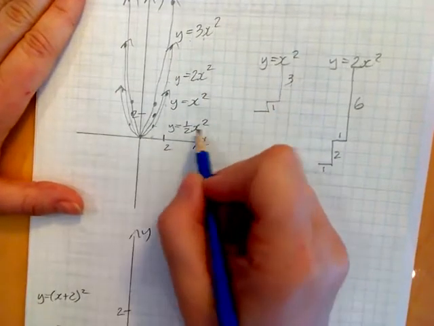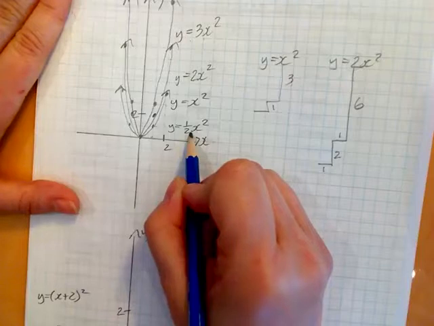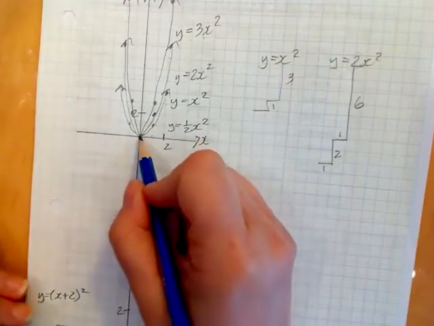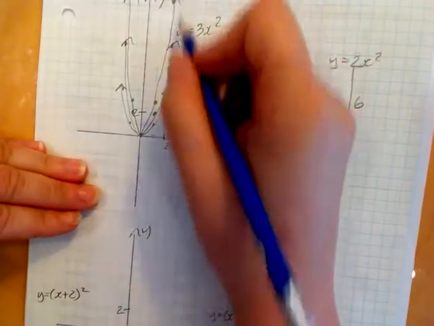Now, it works the same way if you're picking a number between 0 and 1. We know if we pick a negative number, that doesn't have anything to do with the shape of the curve.